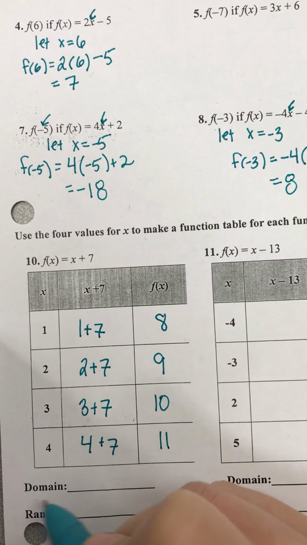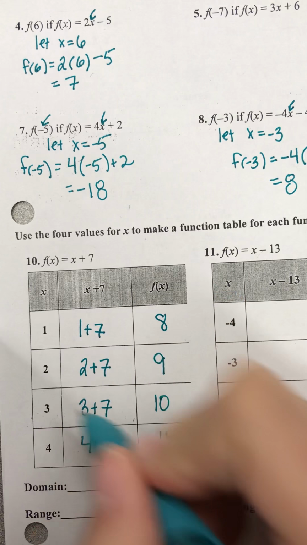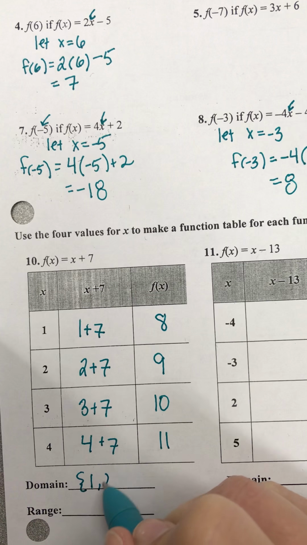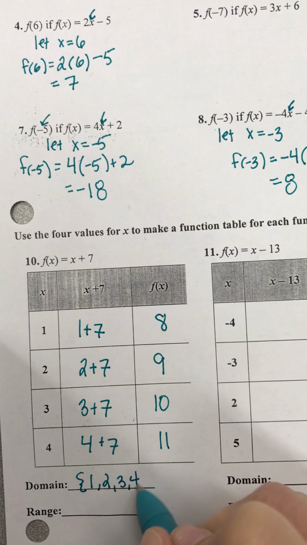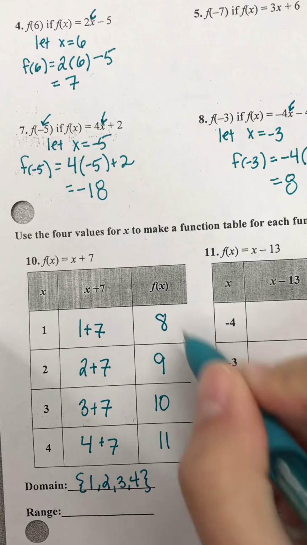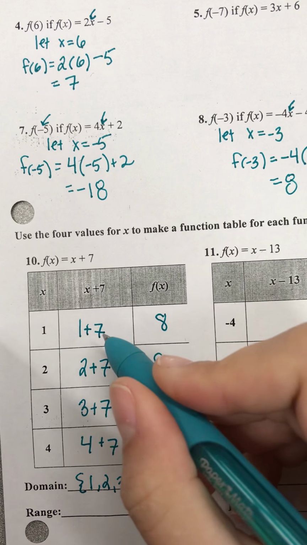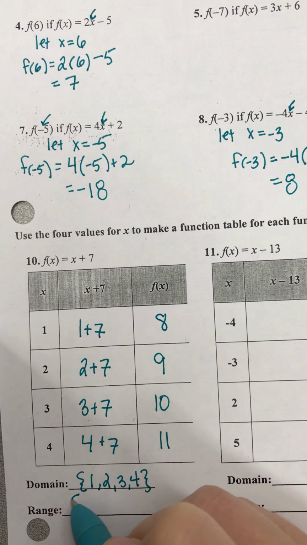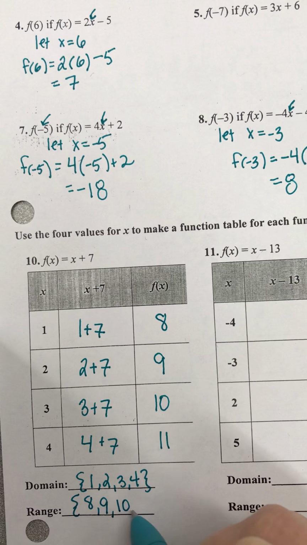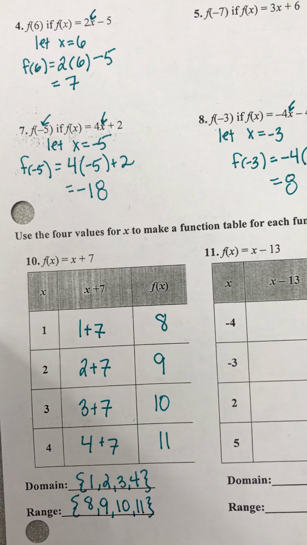Now remember, your domain are the x values. So you want to put squiggly brackets, list all the x values with commas between them. Your range is all the y values, or your answers when you plugged your x's in. So I have squiggly brackets, and I'm going to list all of my y values.